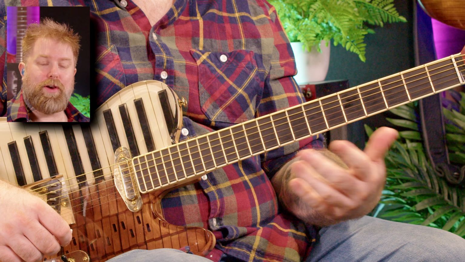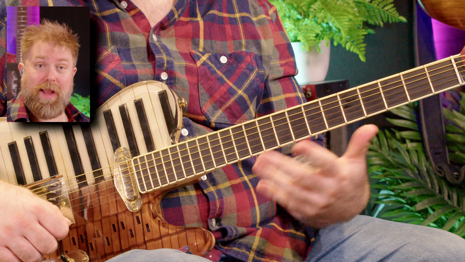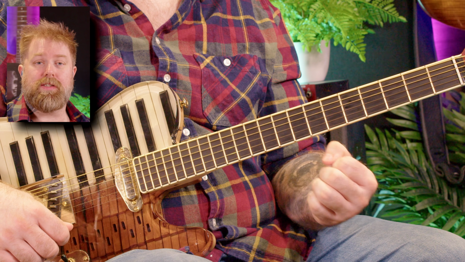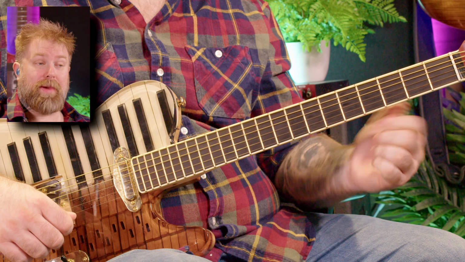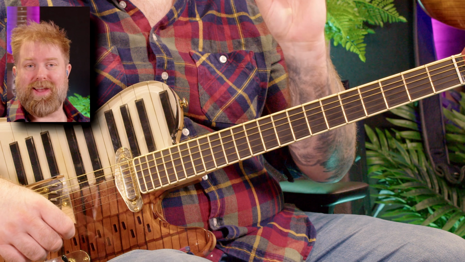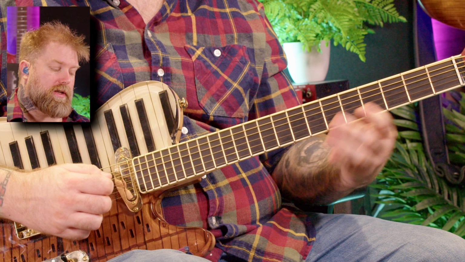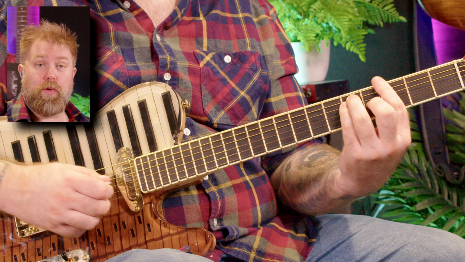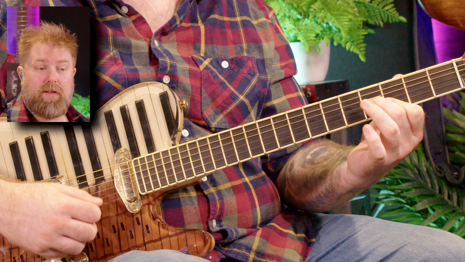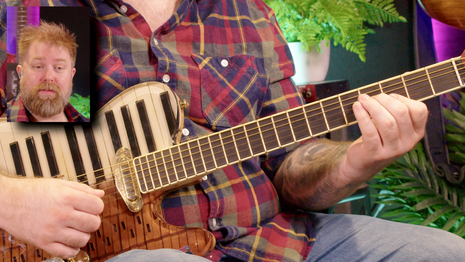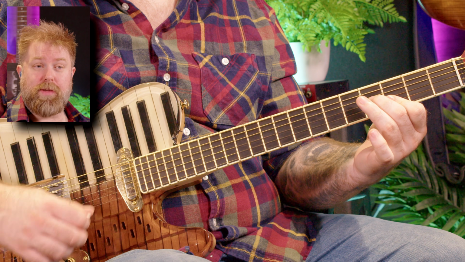A G triad on its own only contains 3 notes. So I only need to play 3 notes for it to be a G. And there are lots of ways that we can play combinations of G, B, and D. But in this lesson, we're going to be playing closed voice triads. So that's where all of those 3 notes span less than an octave. So they're spelled out by this chord form. If I look at this E-shaped chord form, something you know well, the top 3 notes, B, G, D is the 3rd, 5th, and root of that G major chord.